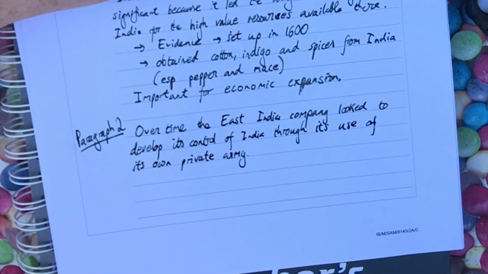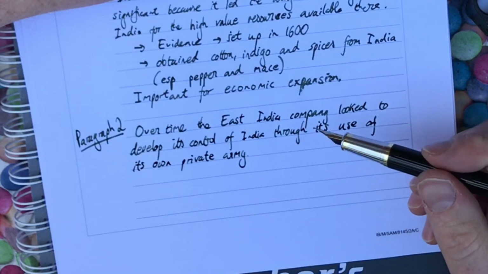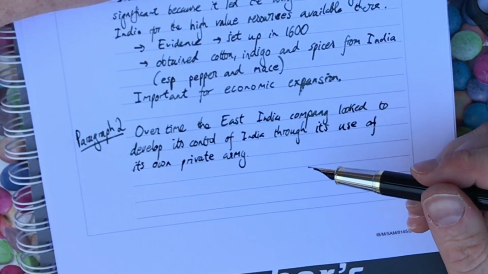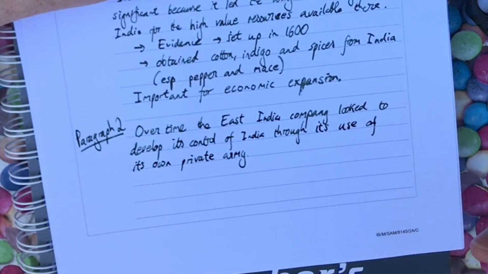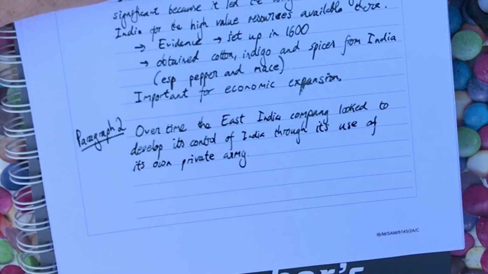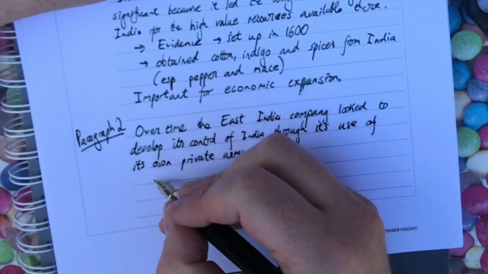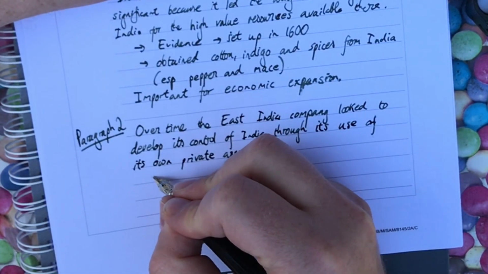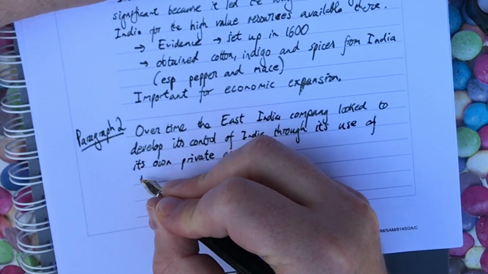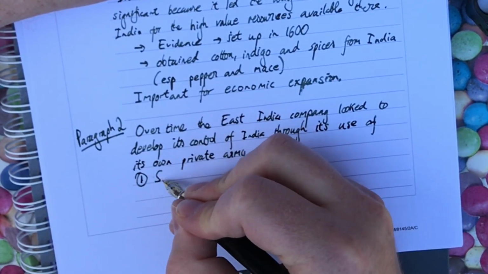Now, to this end, in explaining how it used its own private army, we perhaps want to evidence this with some of the good knowledge that we've got. Now I think this would give us that opportunity to perhaps talk about, first of all, sepoys.